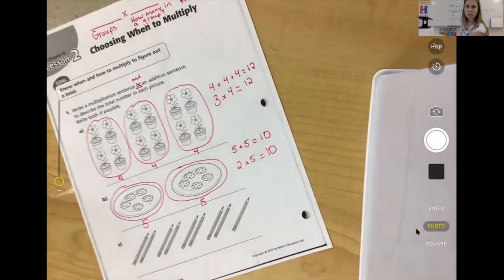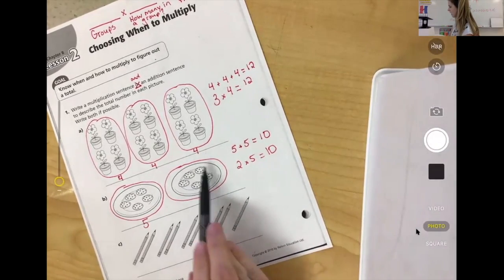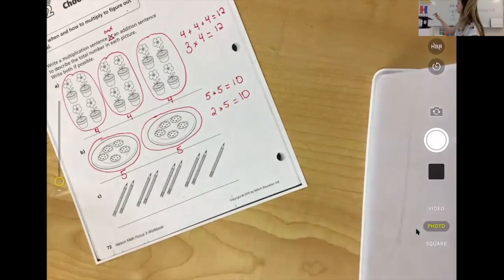For these questions, it's super easy to check your answers too, because you can just count 1, 2, 3, 4, 5, 6, 7, 8, 9, 10. Bing. Good. All right, let's look at these pencils.